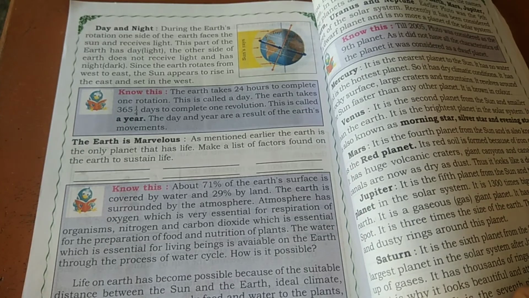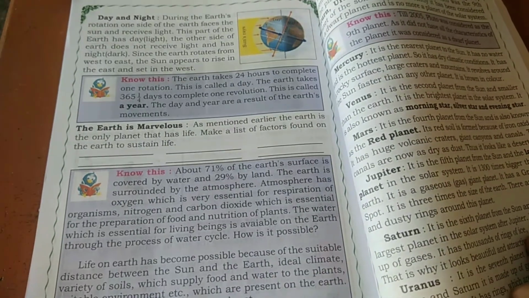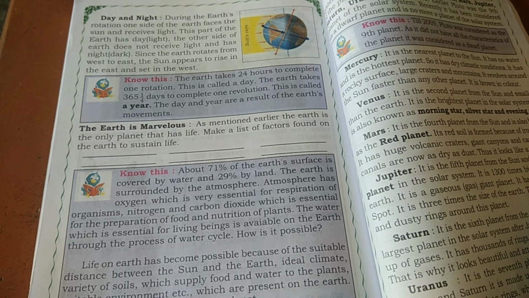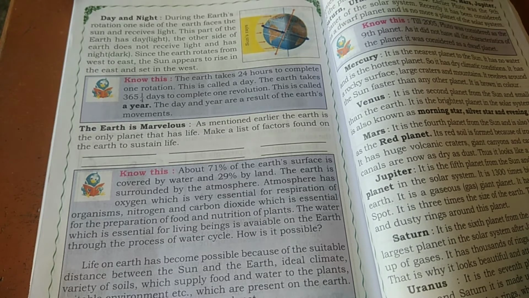Okay, see here, one concept they have given. About 71% of the earth's surface is covered by water and 29% by land. And it is surrounded by the atmosphere. The atmosphere contains a number of gases. Which are those gases? Oxygen, carbon dioxide, nitrogen, etc.